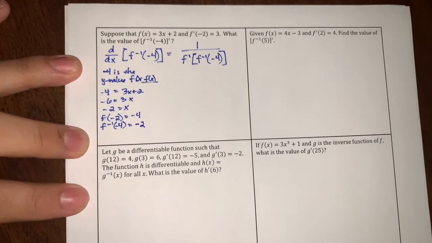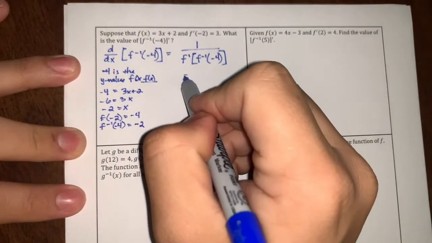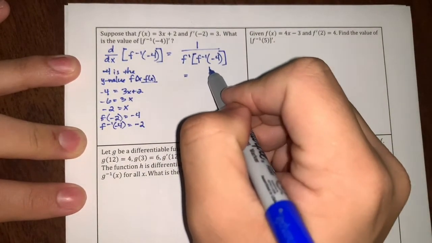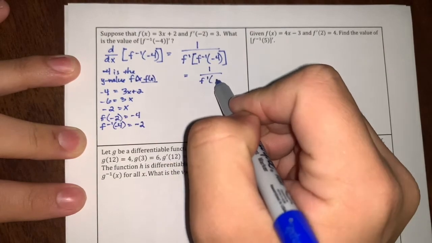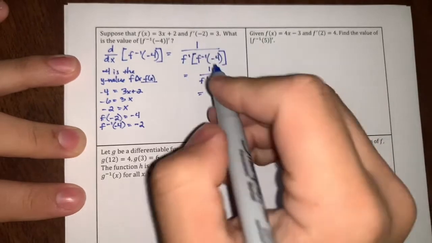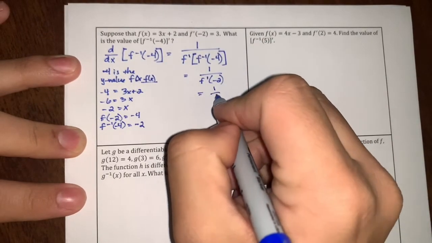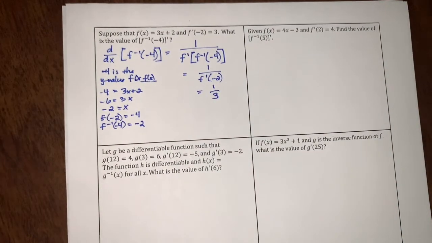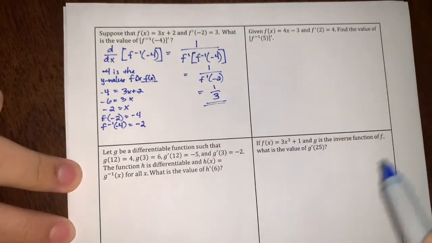Again, you have to get yourselves in the mindset that inverse is swapping the x and the y of the original. So that means this answer is actually -2. So 1 over f prime of -2. And it already told us in the problem what f prime of -2 is, so that's equal to 1 over 3.